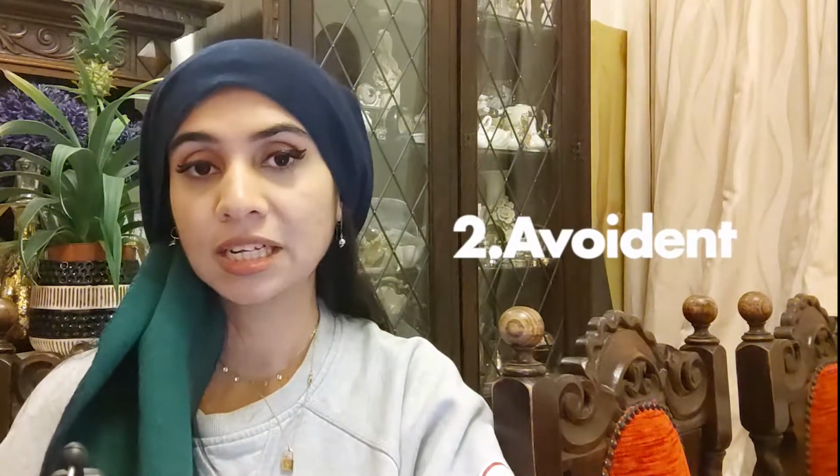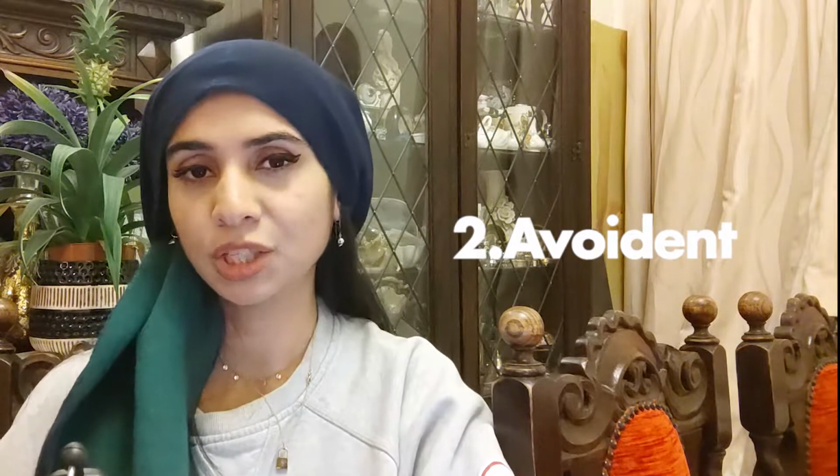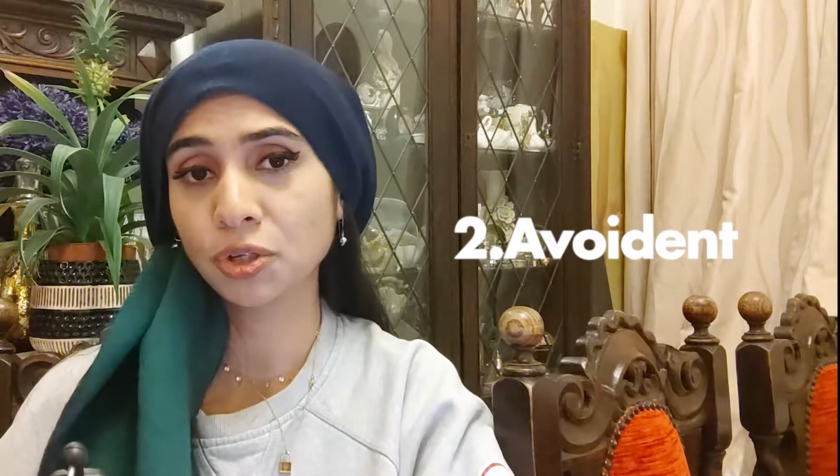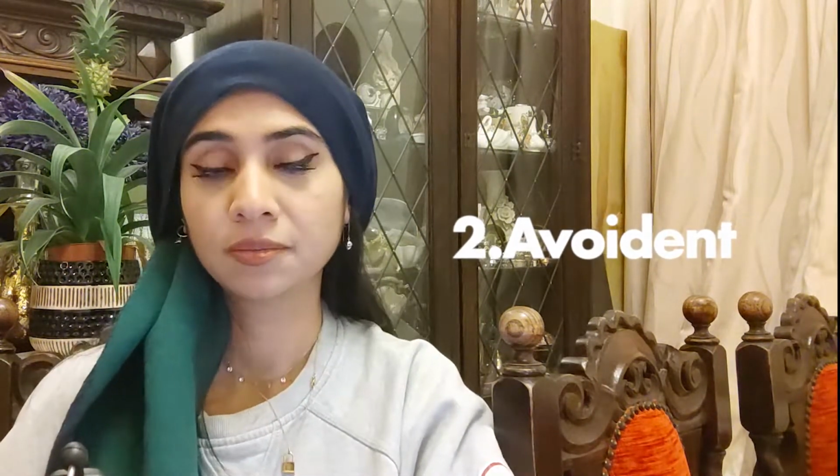So from the insecure types of attachment styles, the first one I'm going to talk about is an avoidant attachment style. People who have this attachment style are often afraid of being close to another person in a relationship. They are afraid of being hurt or becoming too attached to somebody else because they might get hurt. They have more problem in trusting other people in relationships. They are often commitment phobes, and often when they are in a relationship, they feel very much suffocated.